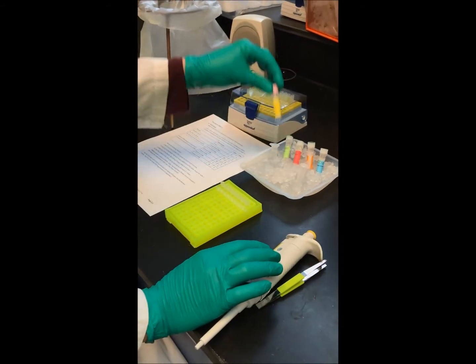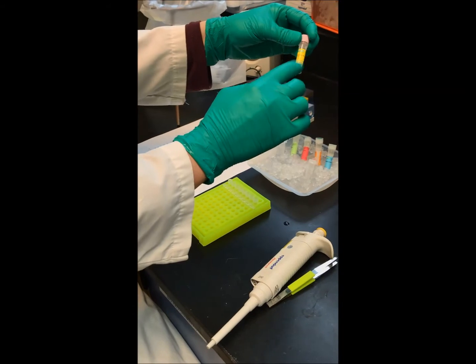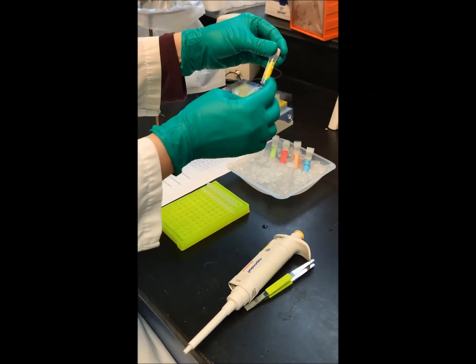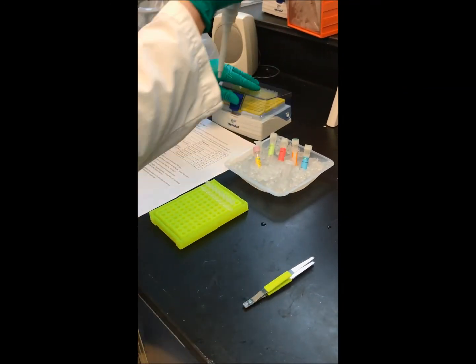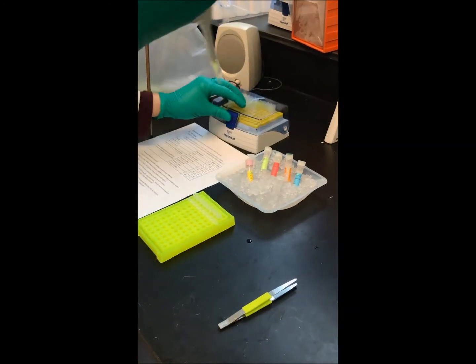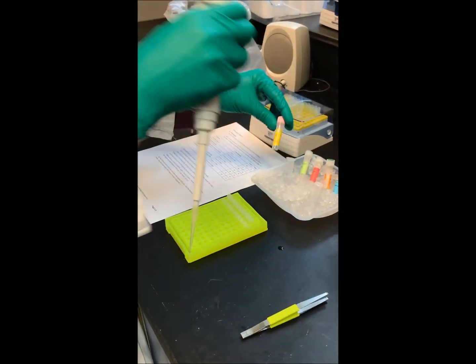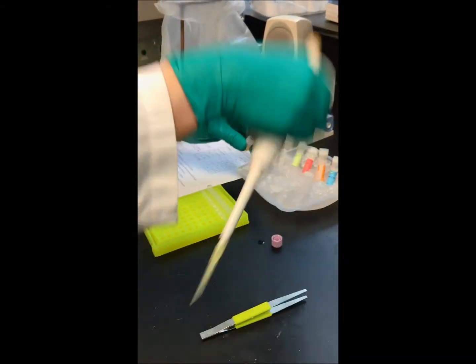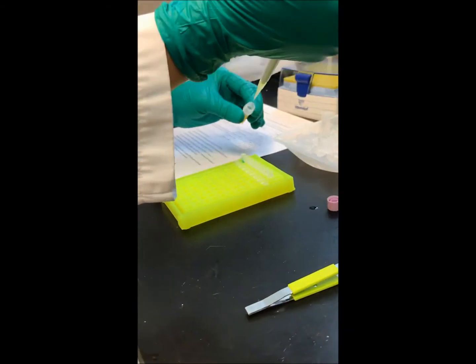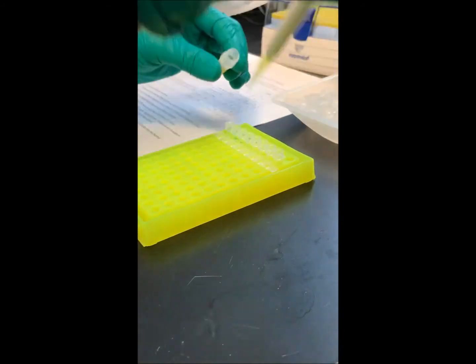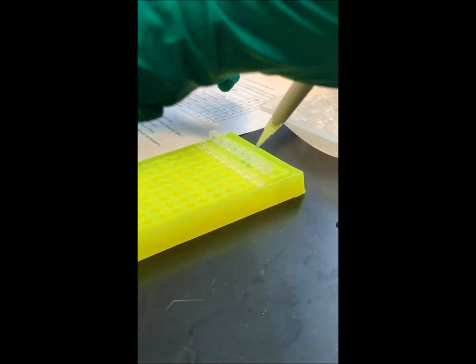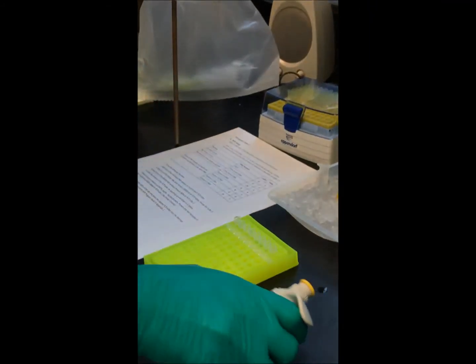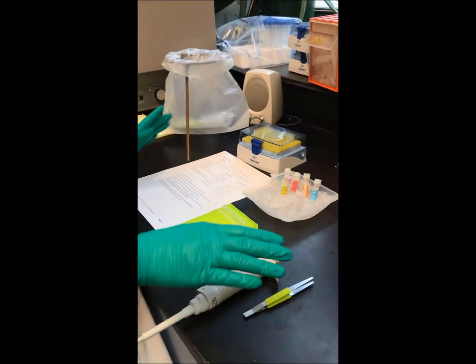I'm ready to add the master mix, and very conveniently the master mix, which contains everything, is colored, so now I know I've added it to all my tubes. So for this I just need to add 20 microliters. It's a pre-mix. It's very easy. So I'm going to add it, and essentially I'm ready to go.